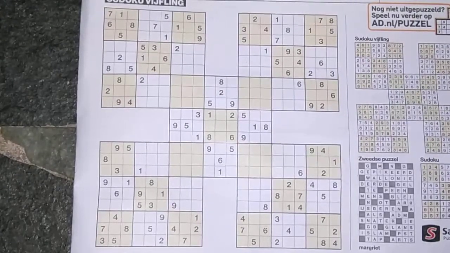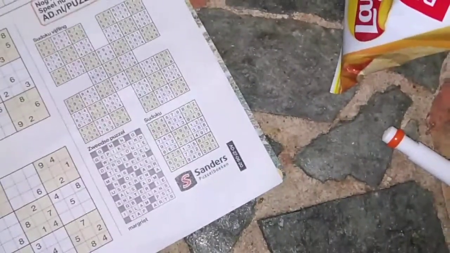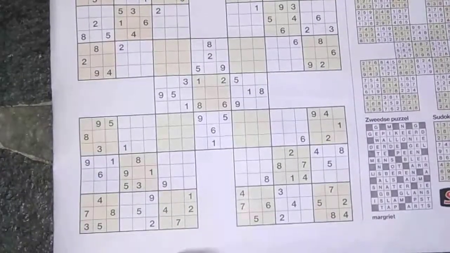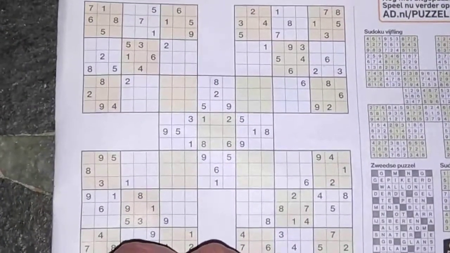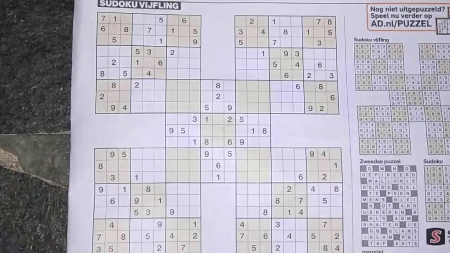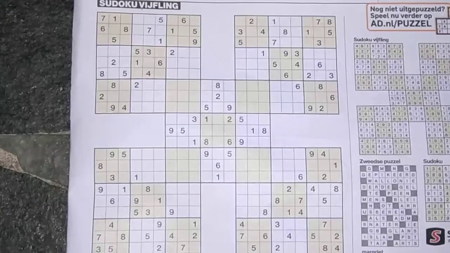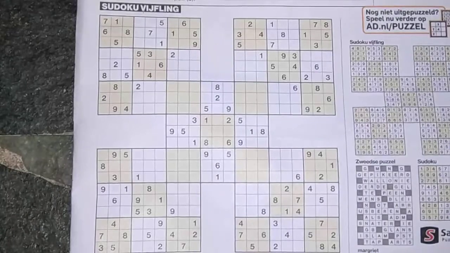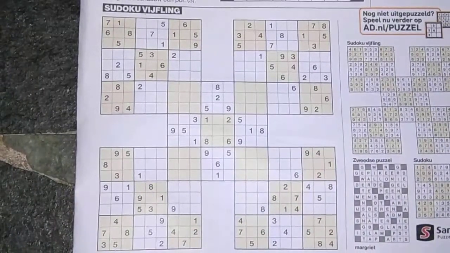We have here in the Saturday's newspaper on June the 27th, 2020, a quintuplet, 5 Sudokus merged into one whole big Sudoku. Let me zoom or focus this. Yes, alright.